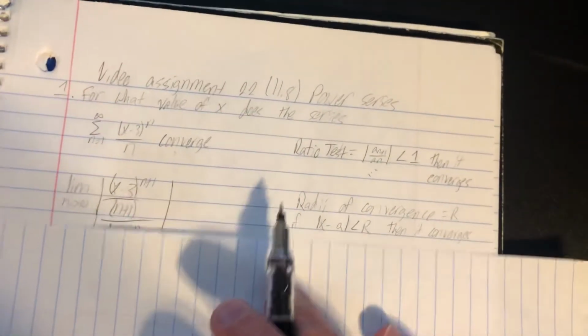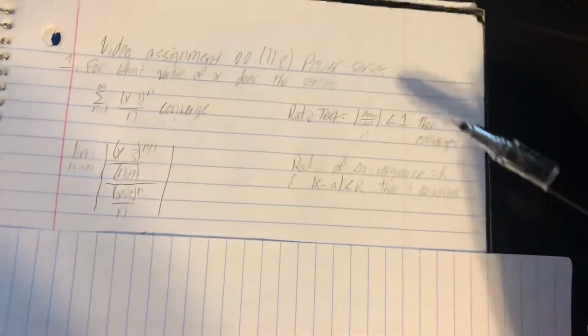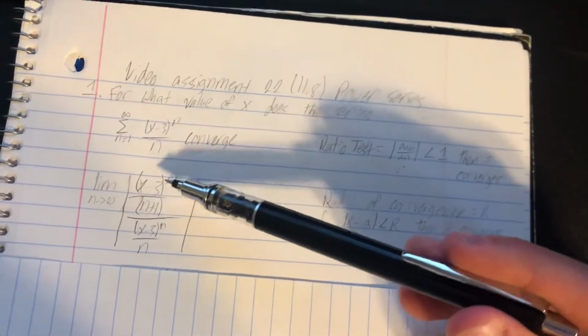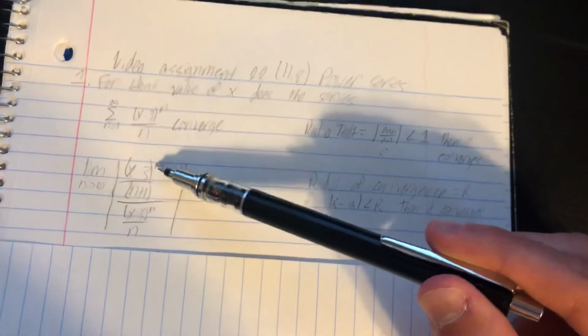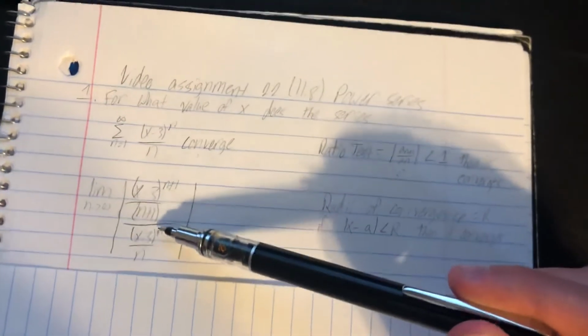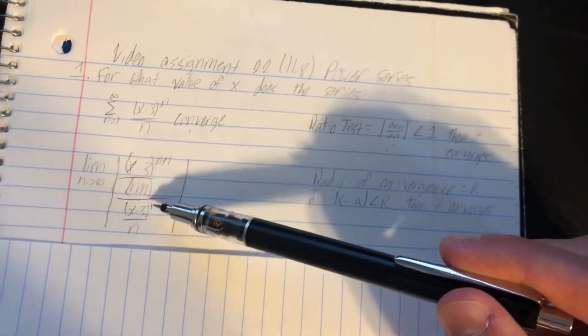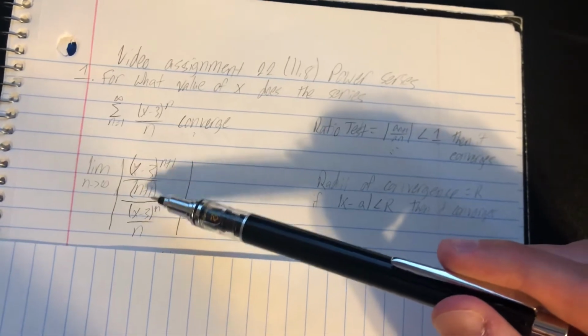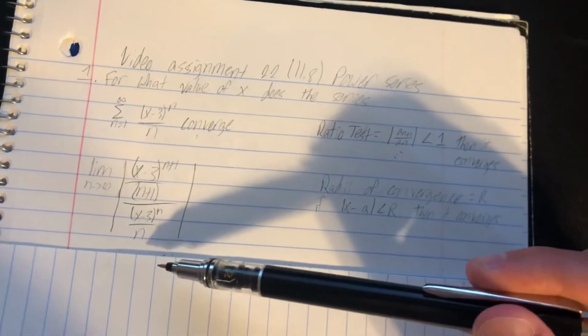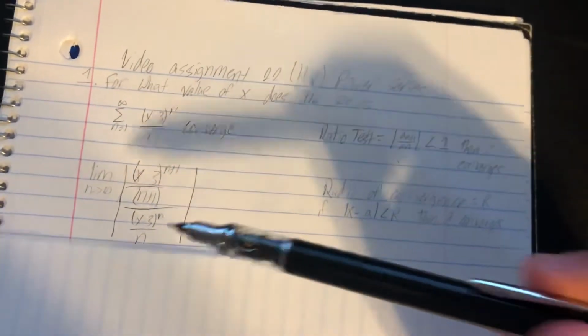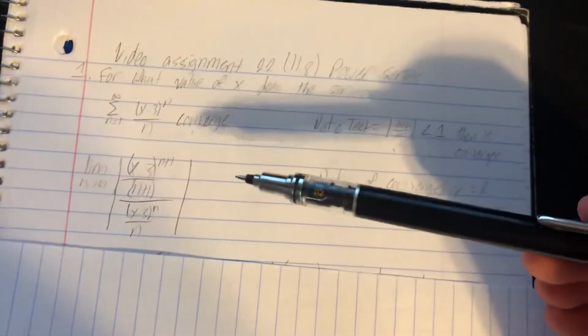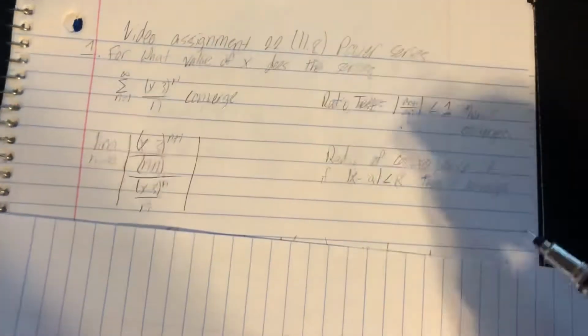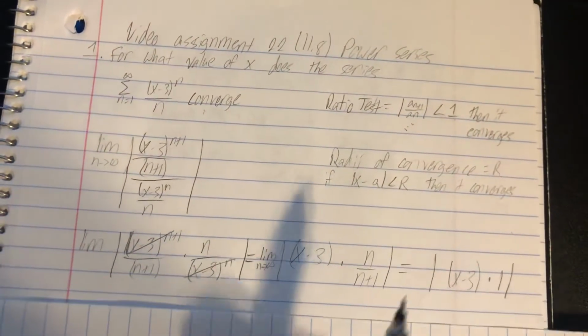So what we're going to do here is take the absolute value of this series. We put in n plus 1 wherever we see an n in the equation. Then we do the same thing, but leave it as n, and we divide the first one by the other one that just says n on it. Let's clean this up a little bit. This looks a little confusing, but it's actually not too bad. We'll just take the reciprocal, and it makes it look a lot nicer.